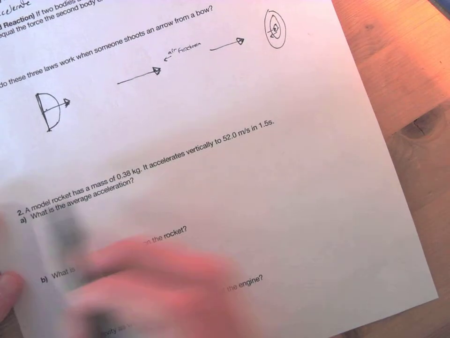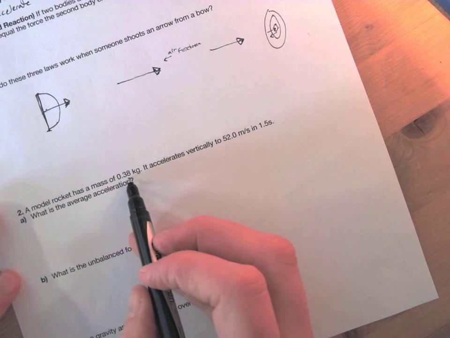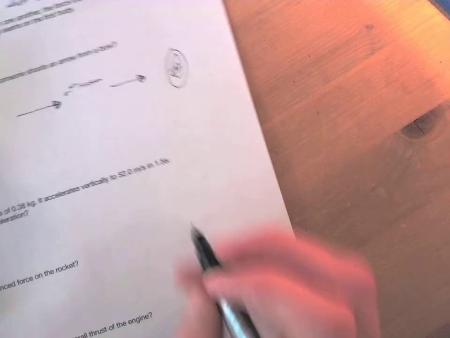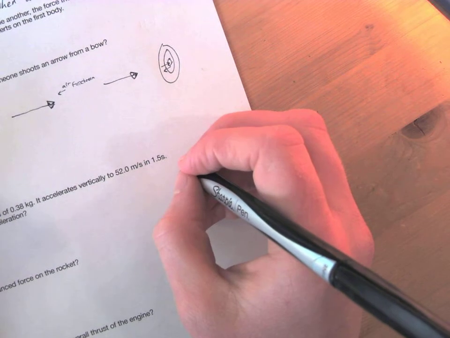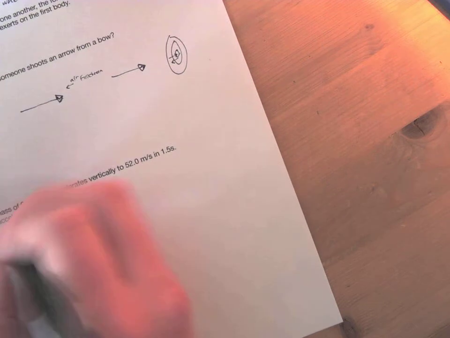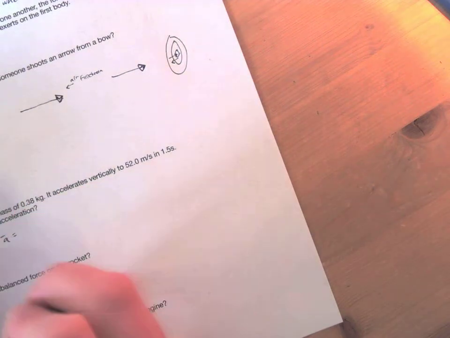Here, a model rocket has a mass of 0.38 kilograms. It accelerates vertically to 52 meters per second in 1.5 seconds. This is: what is the average acceleration first? So let's find that. This is a bit of kinematics.